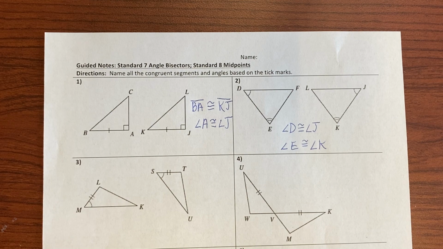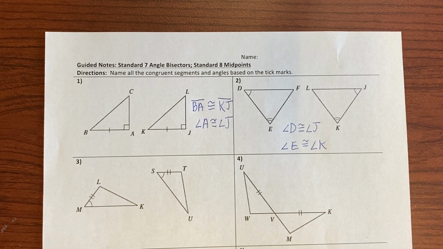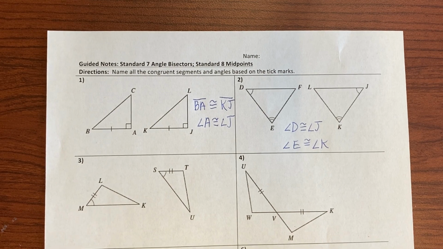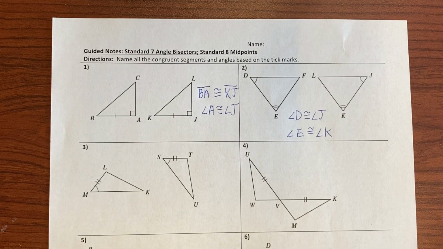All right, so what I'd like for you guys to do, if you look at the rest of the page, problems 3 through 10 are going to have you do the same exact thing. So I want you to pause the video at this point. I want you to go ahead and go through problems 3 through 10, and just like we did with problems 1 and 2, go ahead and list the pieces that are congruent between the 2 triangles.